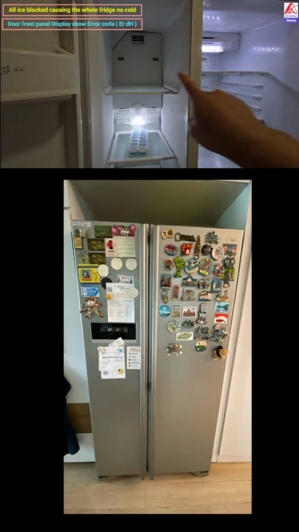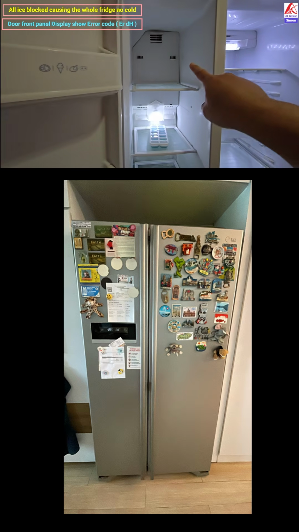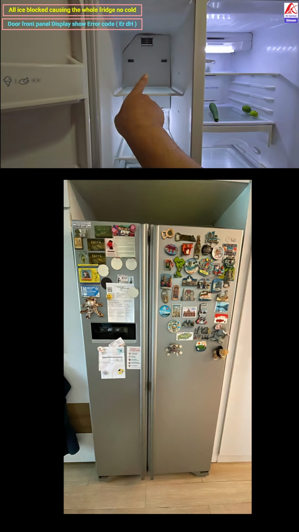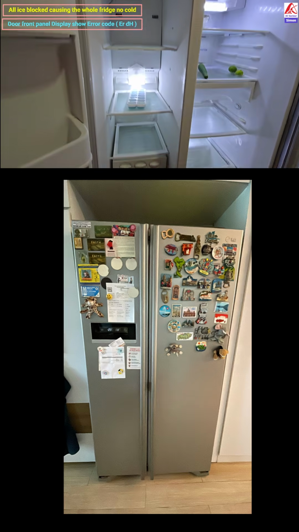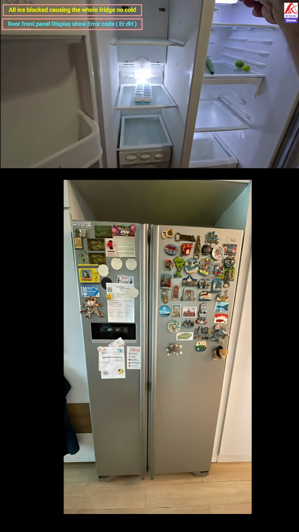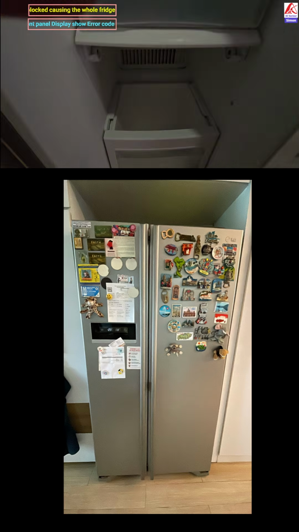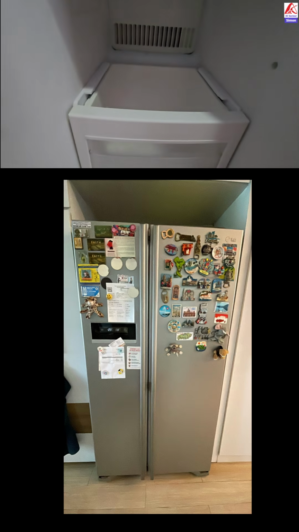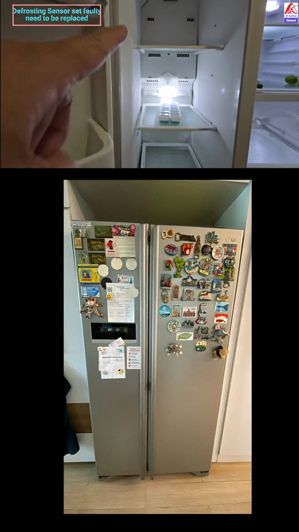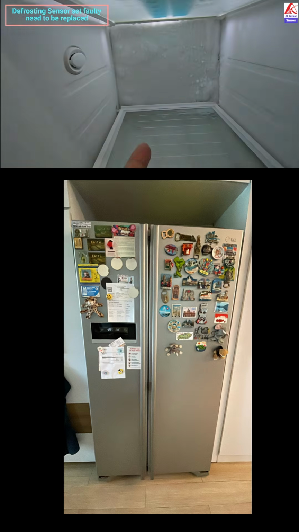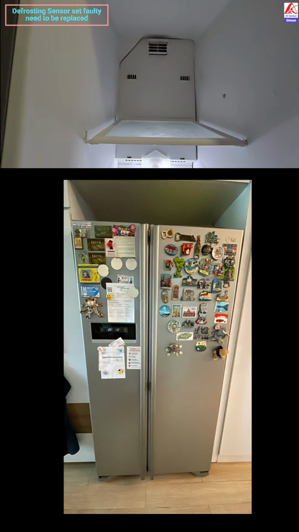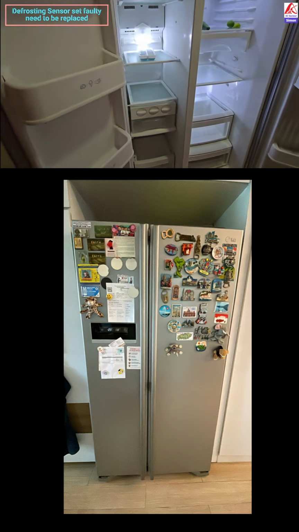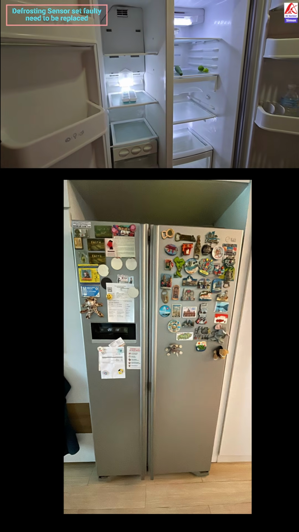Because it's all controlled by here, the freezer side. The air comes from the freezer, goes to this side, goes to the chiller. Now it's already blocked, that's why the air cannot go through. This one is the return. This one the air comes out, but now it's already blocked. That's why the air doesn't come out. Here is the problem. This one is the defrosting part problem.